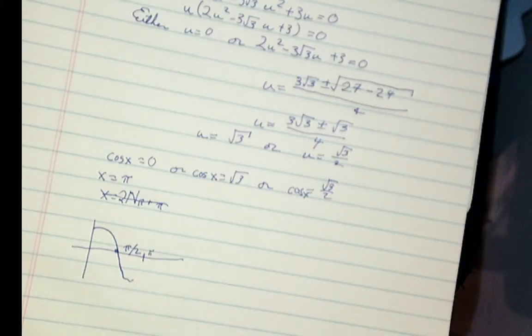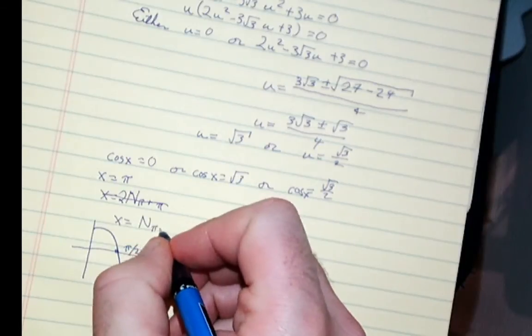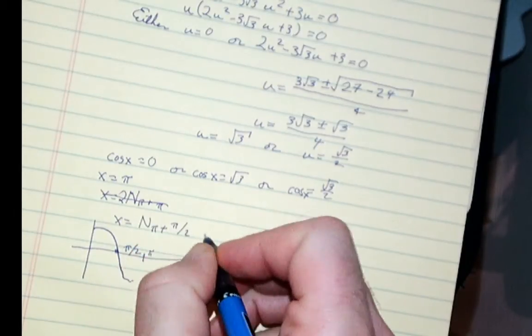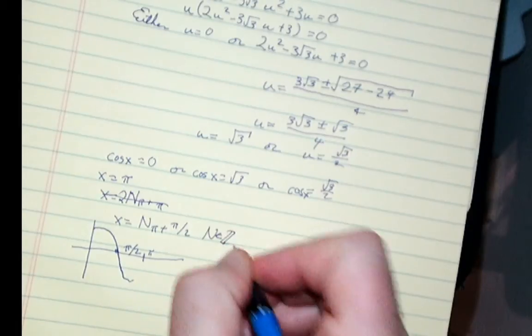Where else can it be 0? Well, it'll be 0 again on the way back up at 3 pi over 2. And it'll be 0 again on the way back down at 5 pi over 2. In fact, it'll be there at every integer pi plus pi over 2. And that's the correct answer here. So x is equal to n pi plus pi over 2 for all n an integer.